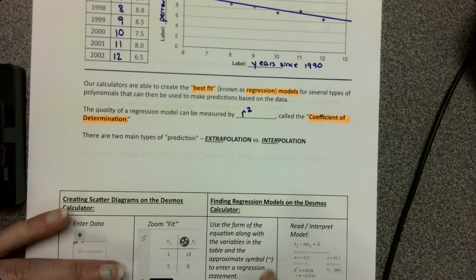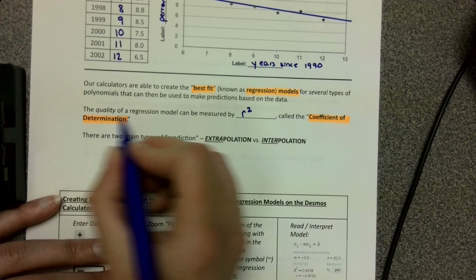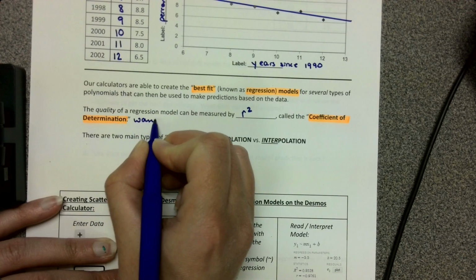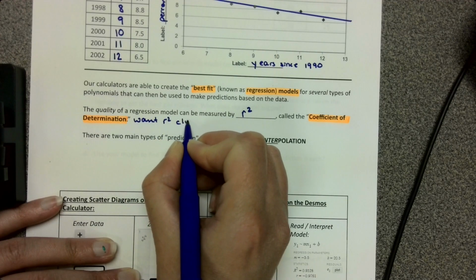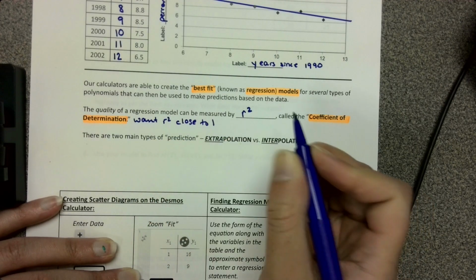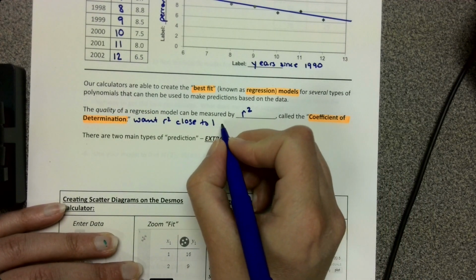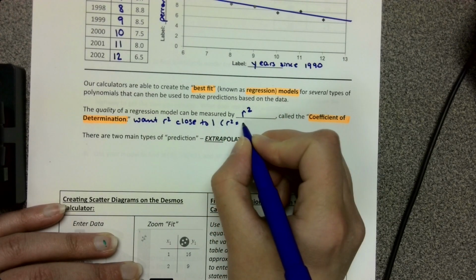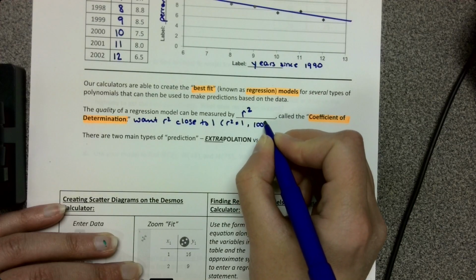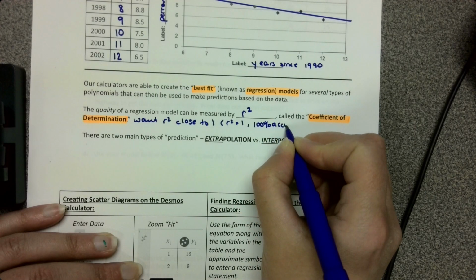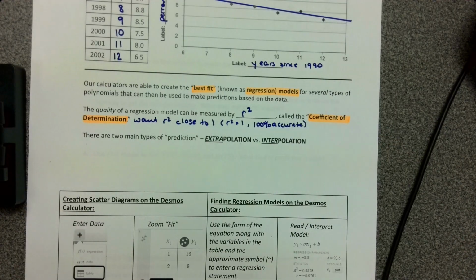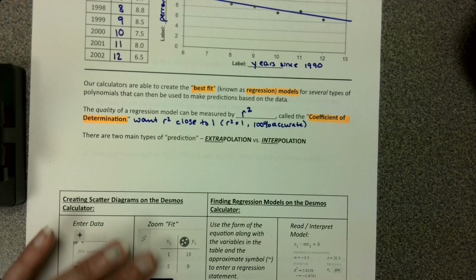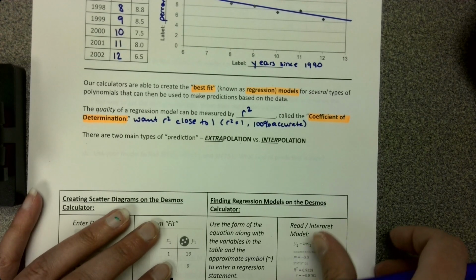In order to use this value, you want it to be close to 1. You're thinking about your R value as a percentage, so close to 1 would be close to 100%. So if R squared equals 1, your model is 100% accurate. Okay. So let's take a look. We've got some directions below, but we're going to do the regression model for this data.